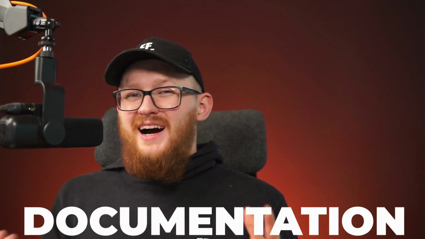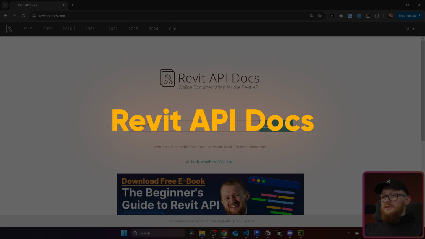I wouldn't dare to rate these resources. Instead, we're just gonna kind of categorize them and go through different categories one after another, starting with the documentation. I know documentation sounds very boring, but without documentation there wouldn't be any programmers, so I think it's a good place to start. When it comes to documentation, first of all I have to mention Revit API documentation.